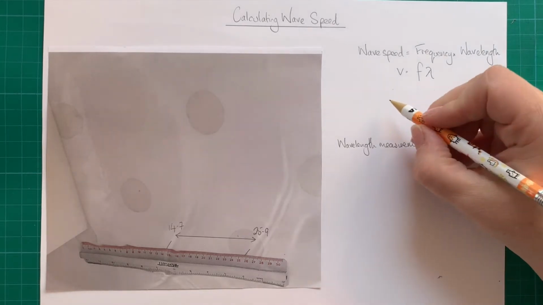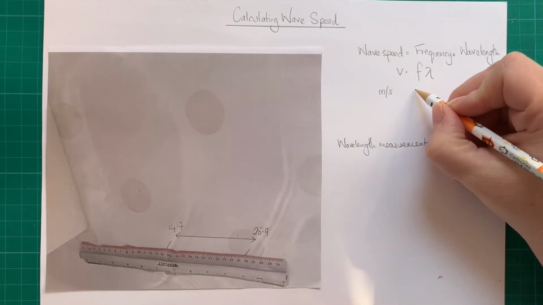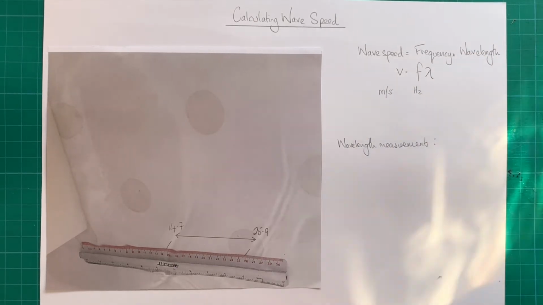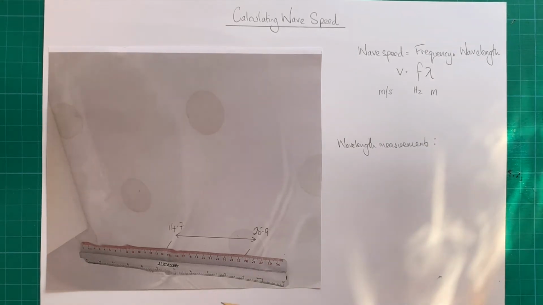To remind you as well about the units, our velocity, our speed, is meters per second, our frequency is hertz, and lambda, our wavelength, is in meters. So here is a photograph, one of the many photographs I took to try and capture the wavelength, or the distance between two of the waves.